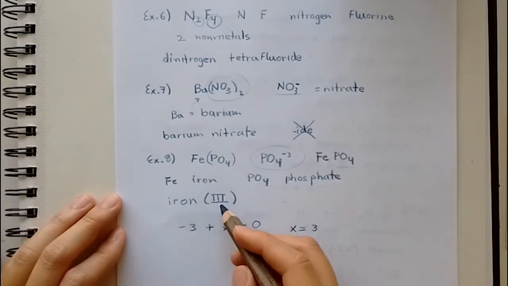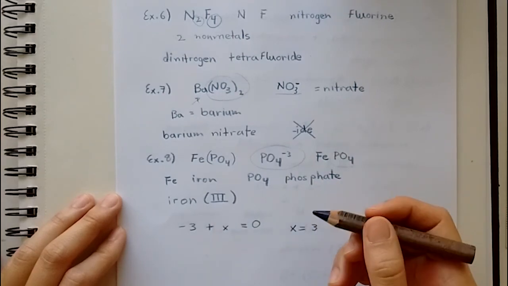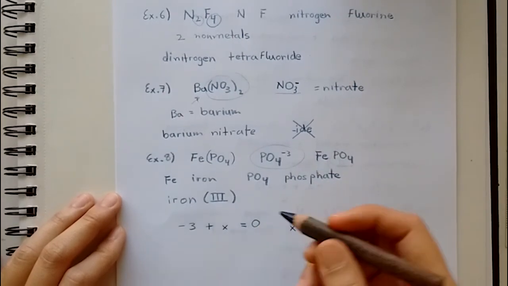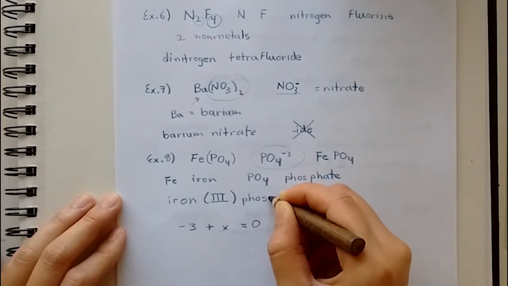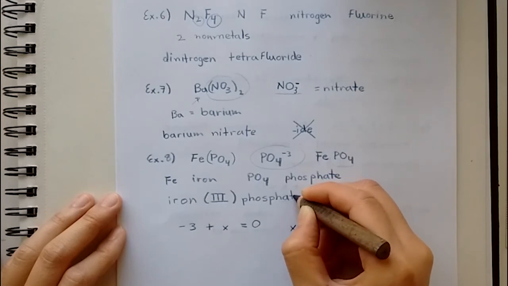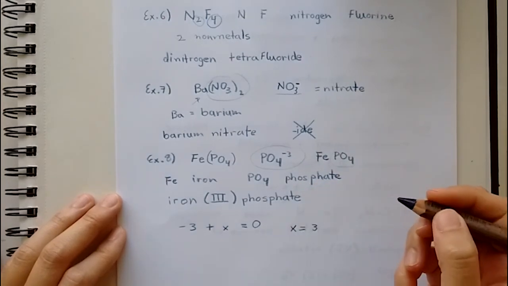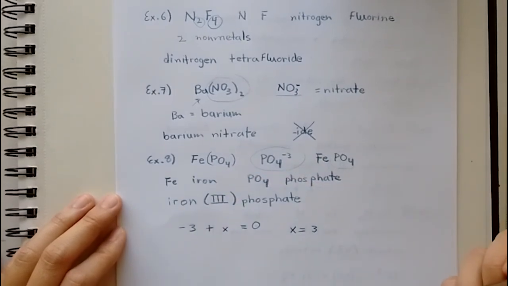Okay, so the charge of iron in this case will be +3. And because we have a polyatomic ion next, we just write the full name of the polyatomic ion. So iron(III) phosphate is the name of this compound.